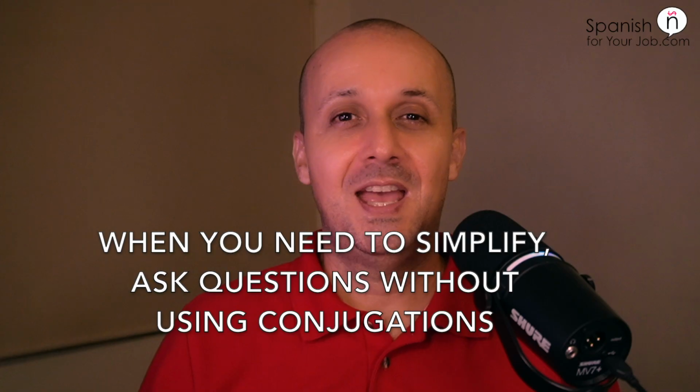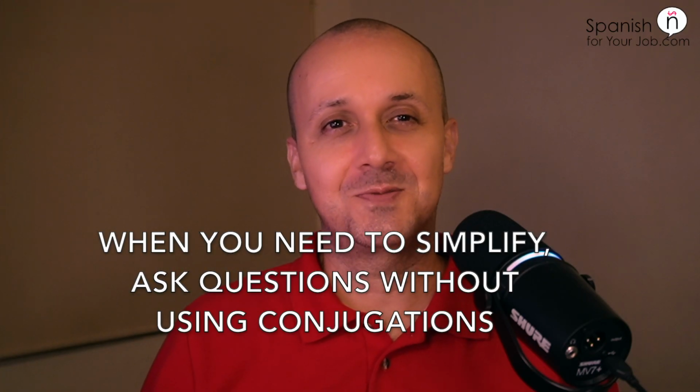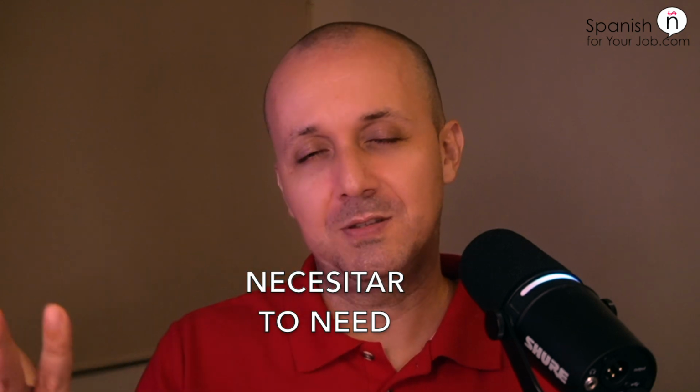Shortcut number 2. When you need to simplify, ask questions without using conjugations. Let's imagine for a moment that you want to ask someone if he or she needs help, but you're not sure about the conjugation for the verb necesitar in Spanish, which is the verb for to need. Instead of getting stuck and staying silent, you can simplify and use the unconjugated verb. It is not grammatically perfect, but it will help you get your message across and others will understand what you're trying to say. Here's an example.